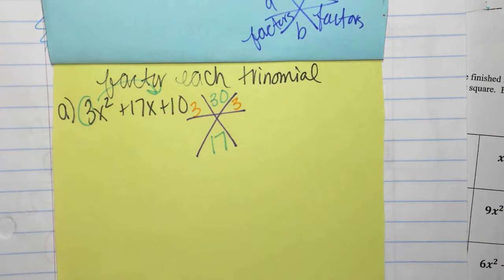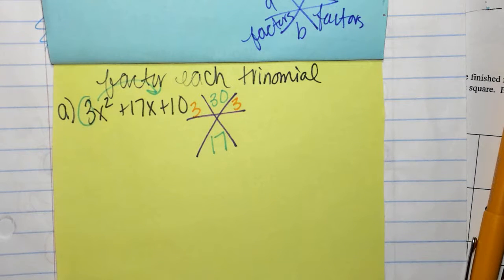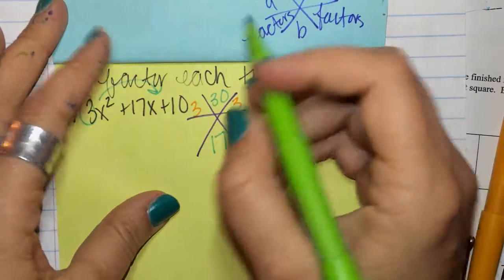Now we need 2 numbers that multiply to give us 30 and add to give us 17. 2 and 15. Now, Travis, why did you pick 2 and 15? Because if you multiply them, they equal 30, and if you add them, it equals 17.